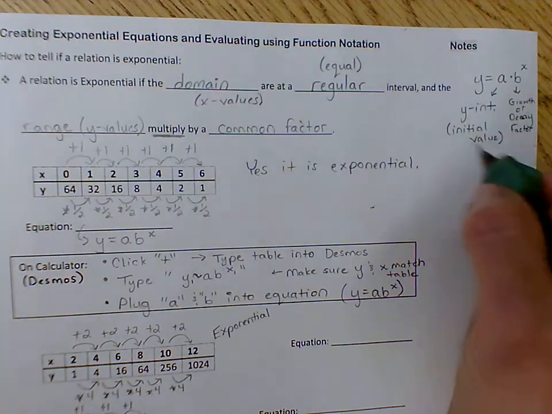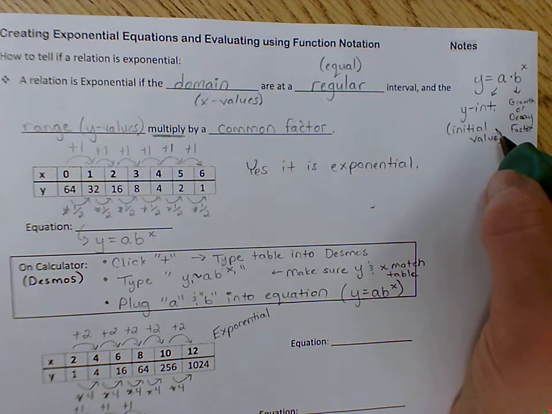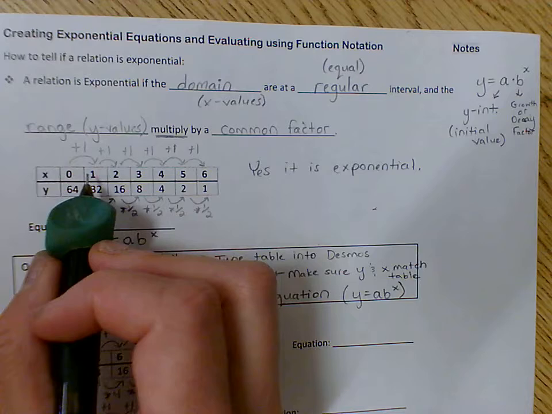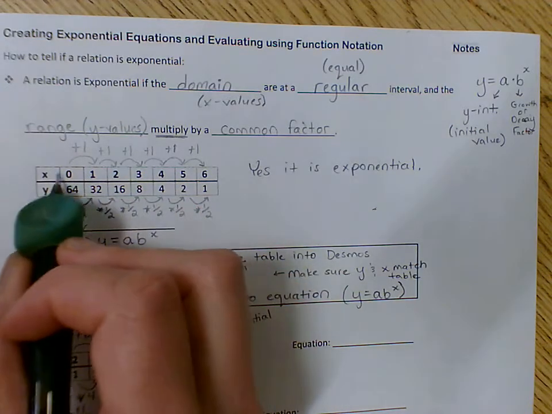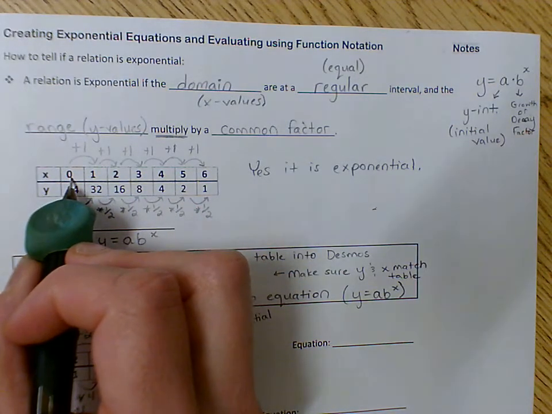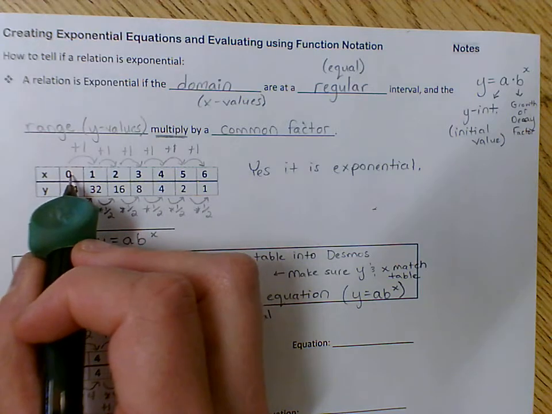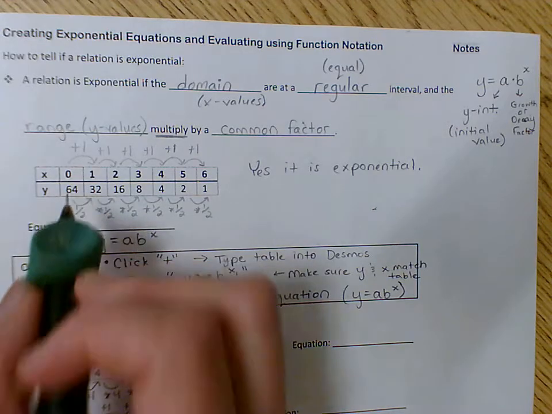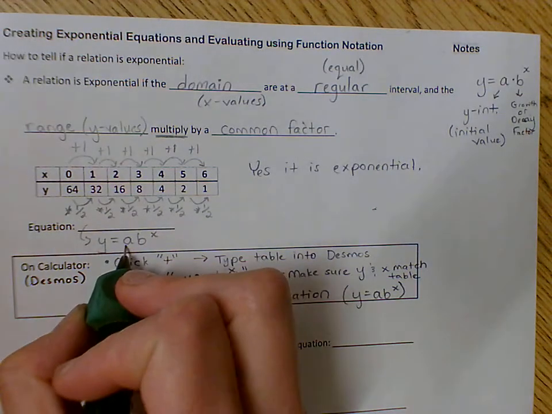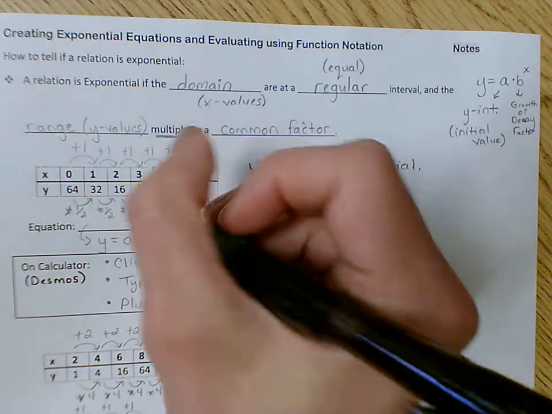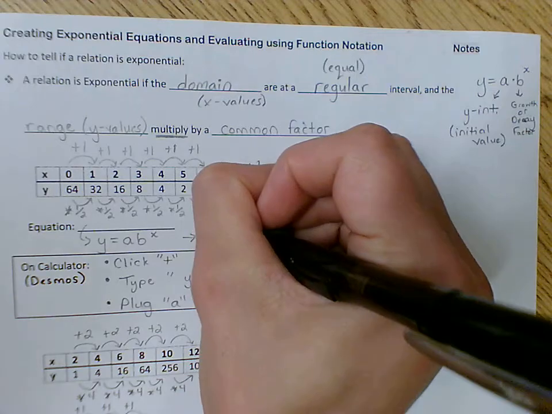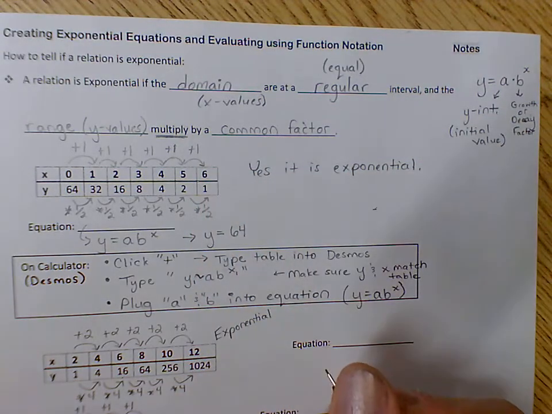Or if you think in a real world sense, it's how many there were at the very beginning before any time had passed. So if you think about this table, and these times, this would be the one before any time had passed, because this means that there's 0 time that has passed, and then there were 64, like if it was people, there were 64 people. So A would be 64. So when you write your equation, it would be y equals, and then your A, how many did we start with? There were 64 of them.